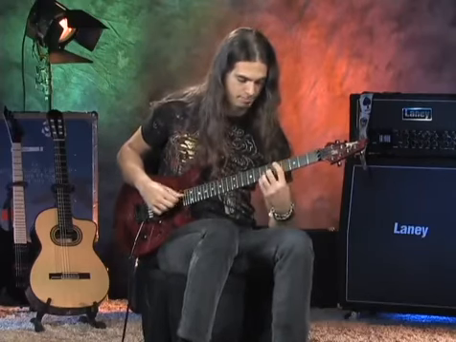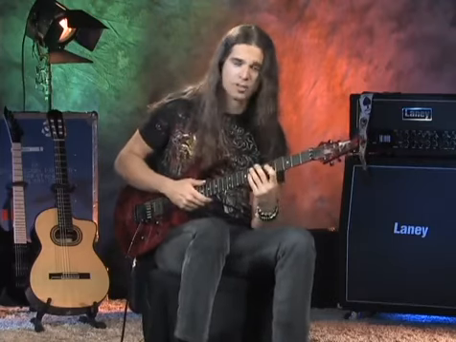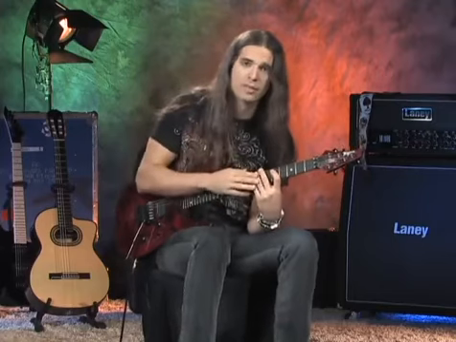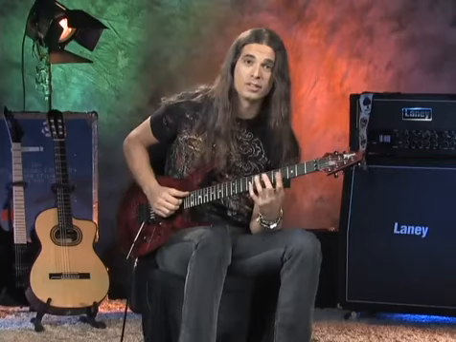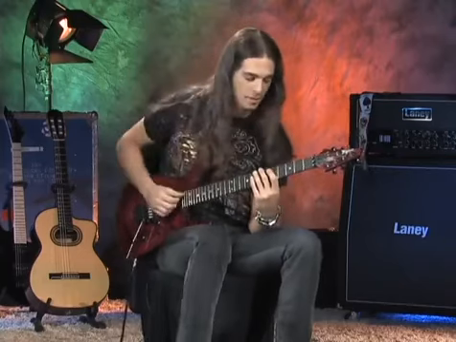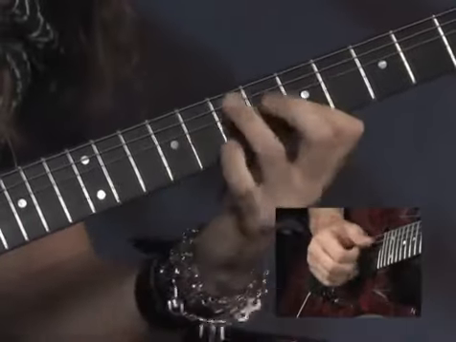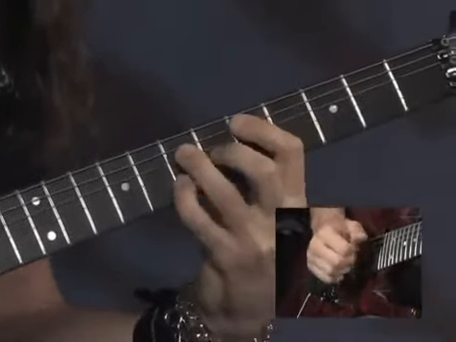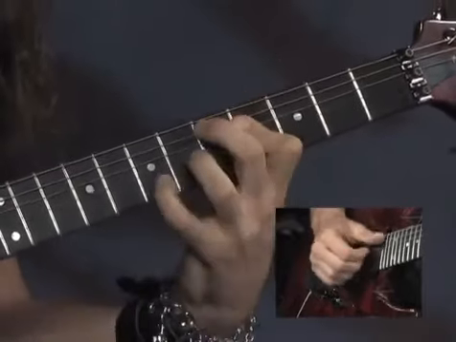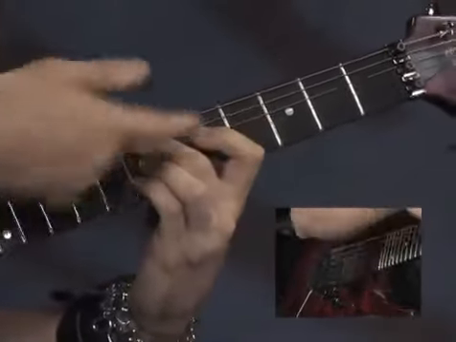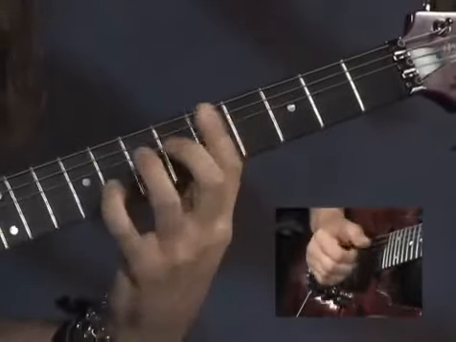And remember, you can even mix the open triads. I just did that.